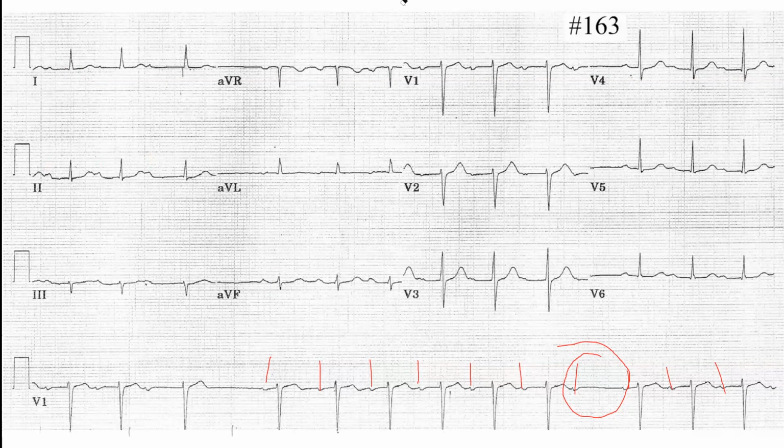So now we have to look at the PR interval. The last conducted PR compared to the first conducted PR. Are they equal? No, wait, I have to zoom. Zoom it. I think the first one is bigger. The last one is bigger than the first one. That is an unconducted one. This is the last, and that's the first.